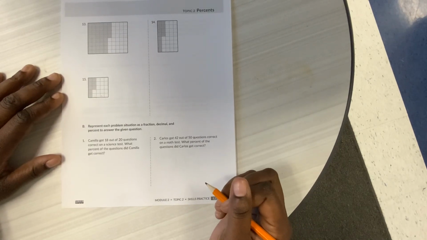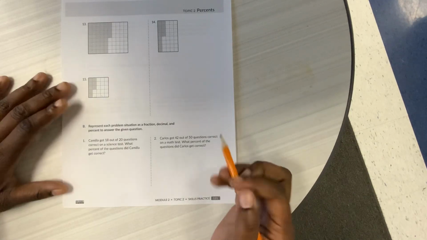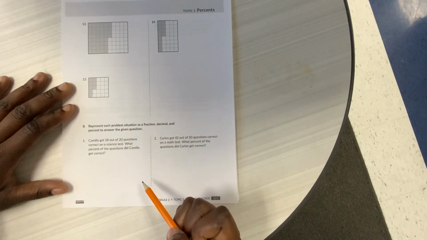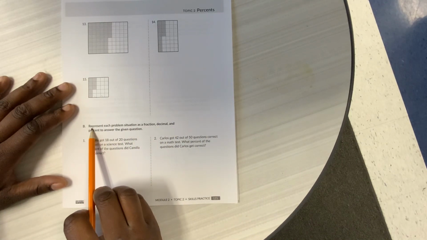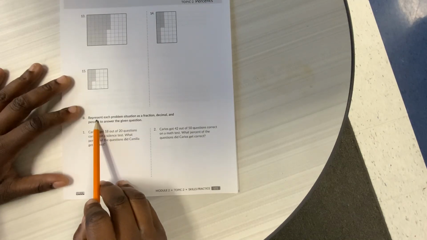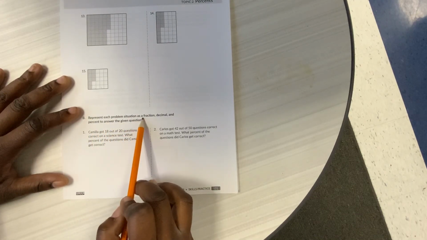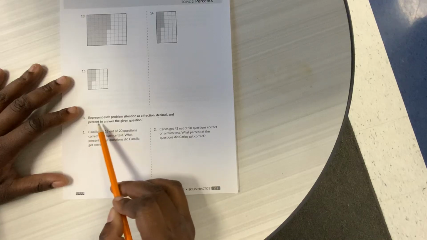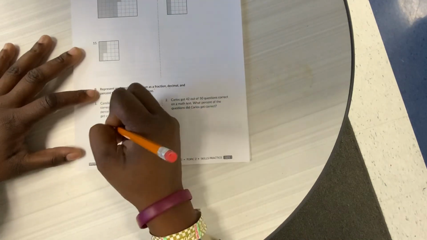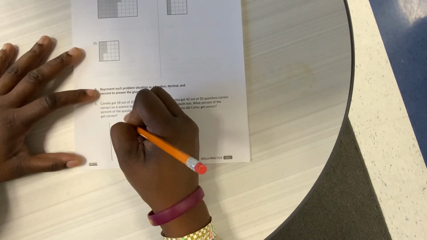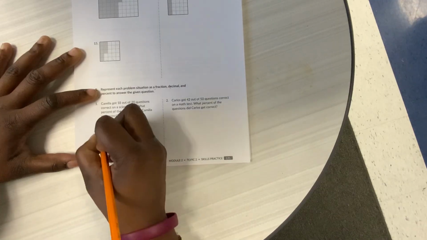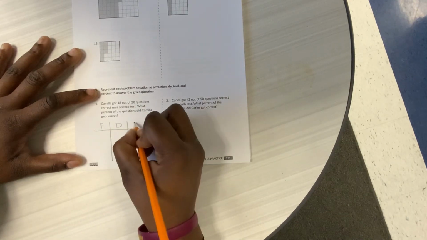We are still doing fraction decimal percent equivalents, but this time we are doing them in word problems. The directions say to represent each problem situation as a fraction, decimal, and percent to answer the given question. I love to draw a chart. It helps keep me organized.